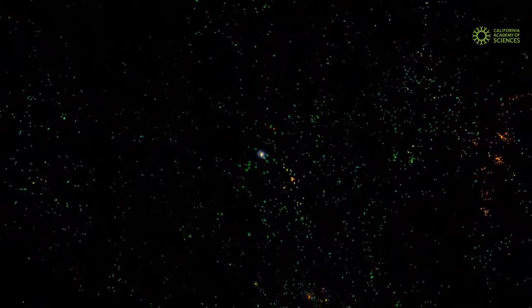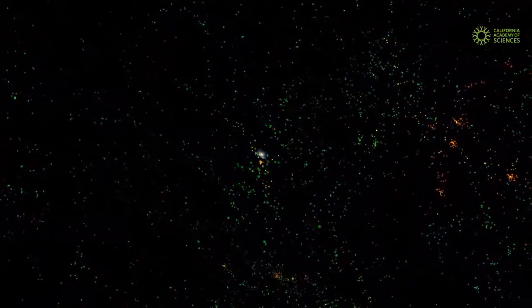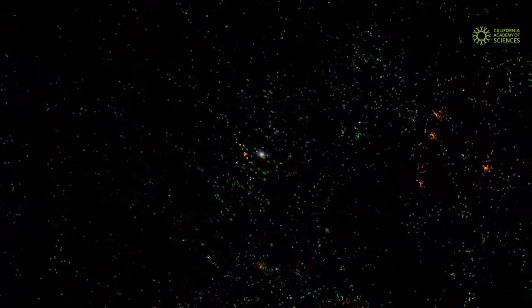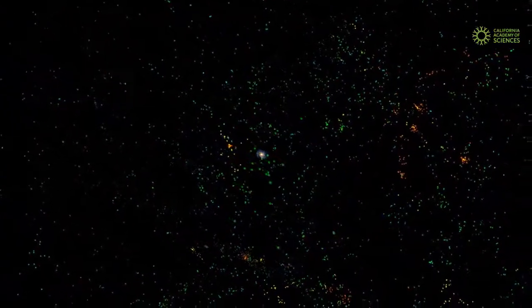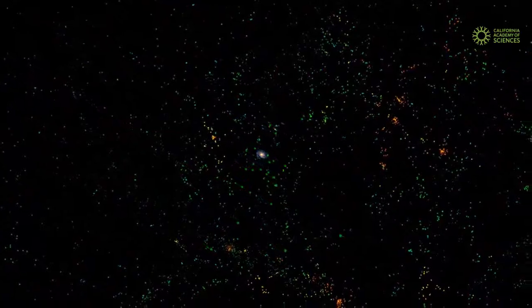Many of them are as big as the Milky Way, or even a little bigger. And many of them look a little bit like the Milky Way as observed from our location. So we can see the spiral arms of these other spiral galaxies.